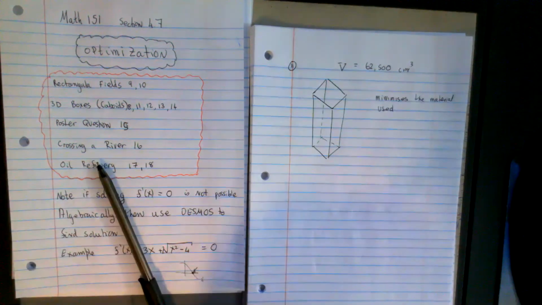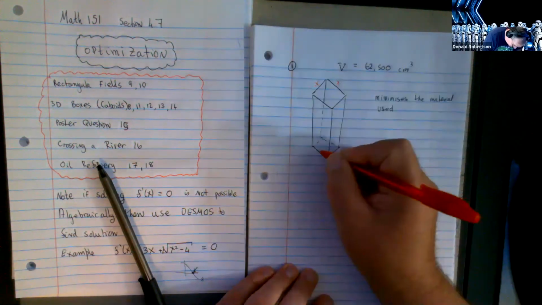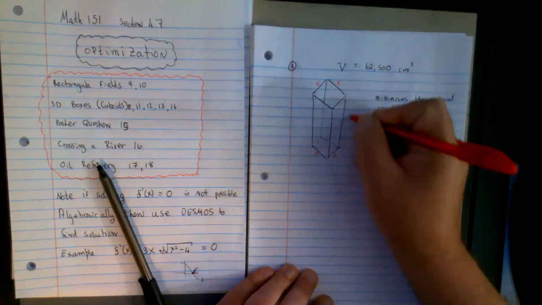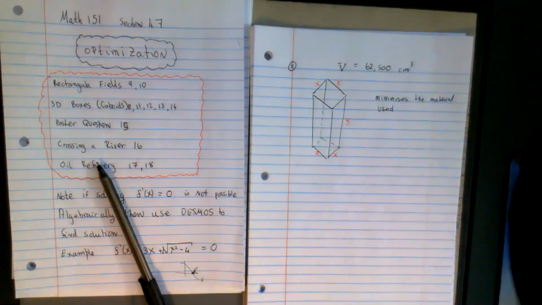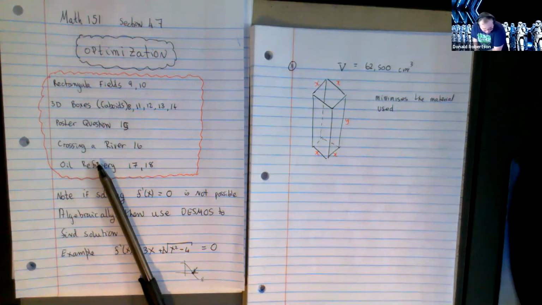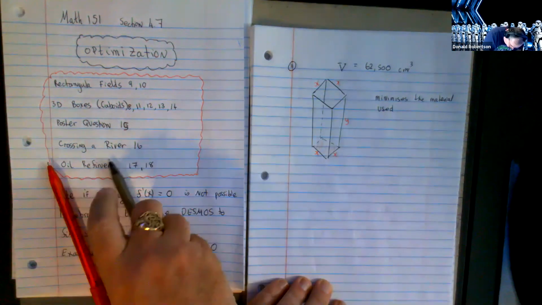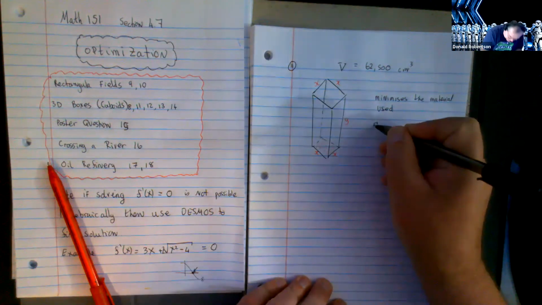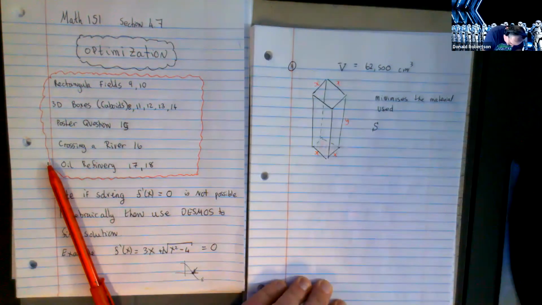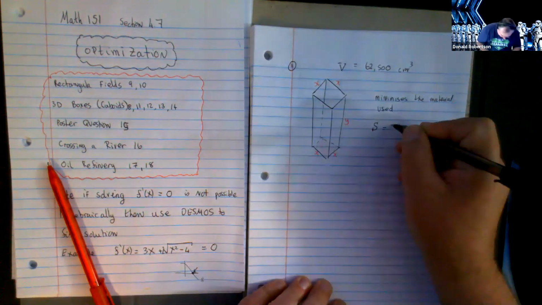Since it's square, it's x by x. And in this case, distance, I'm going to call it y. What do you think they mean by minimizing the material used? What am I calculating when I'm finding material used? Surface area. Agreed. Now in this shape, since it's open topped, let's call the optimization function S for surface area. The base of this shape has an area of x squared.